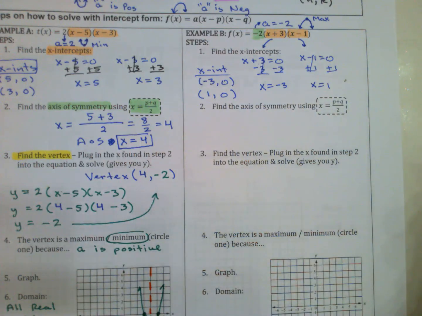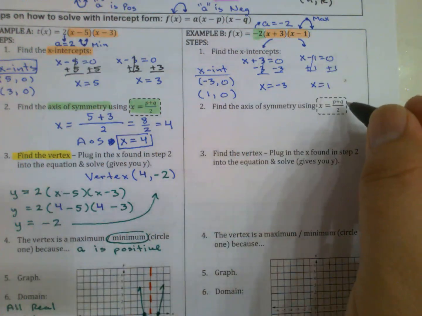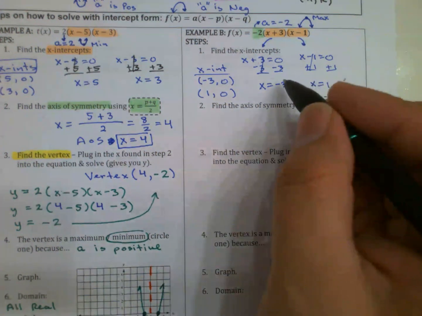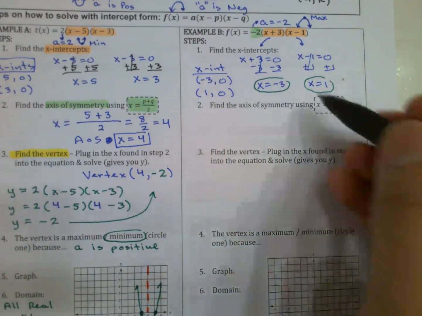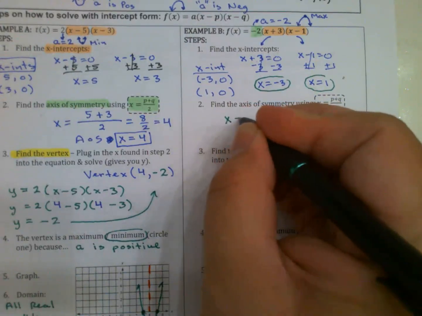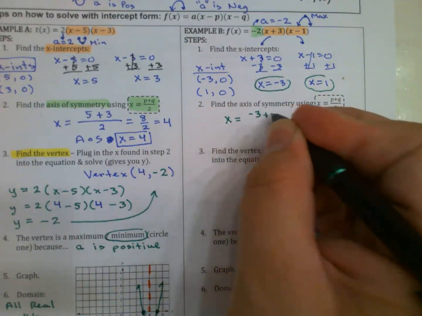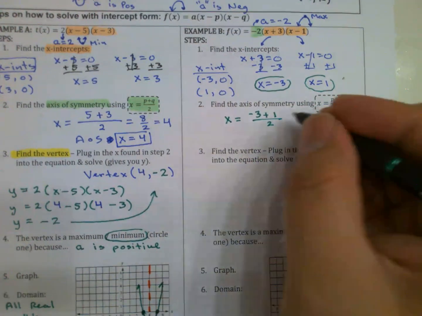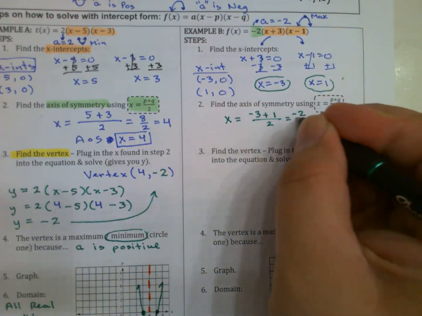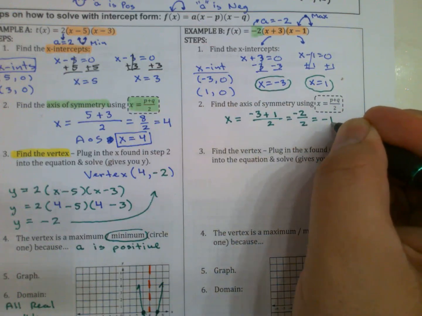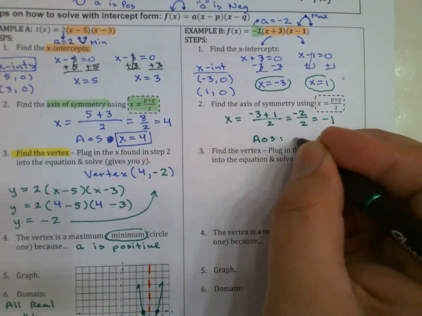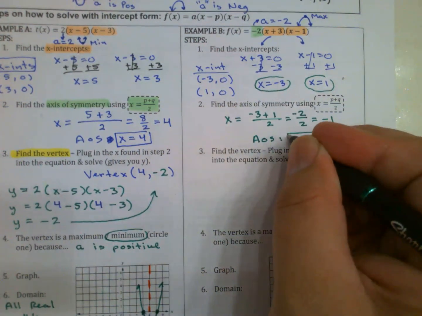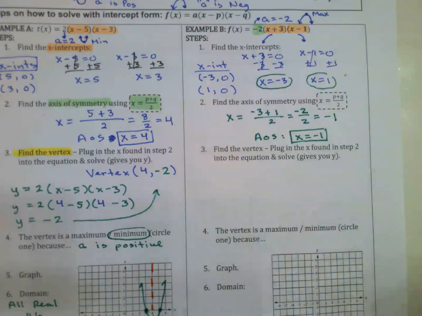But now they want me to find the axis of symmetry, the line that goes right down the middle. So here's my formula. It says p and q. Well, there they are. These are the two numbers that I'm supposed to use in this formula. That's why we have to find them first. So x is equal to -3 plus 1, and then I'll divide it by 2. -3 plus 1 is -2 over 2 is just -1. So we have our axis of symmetry, which is x equals -1. Yes, don't forget to attach a letter because it is a vertical line that we're talking about.